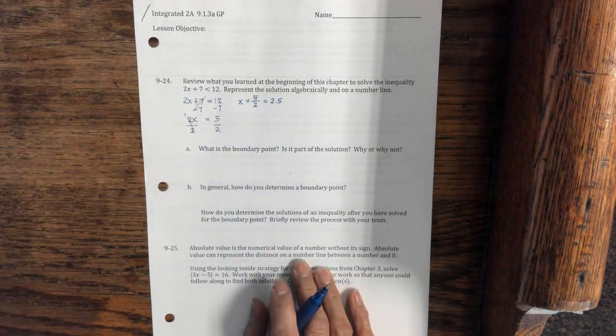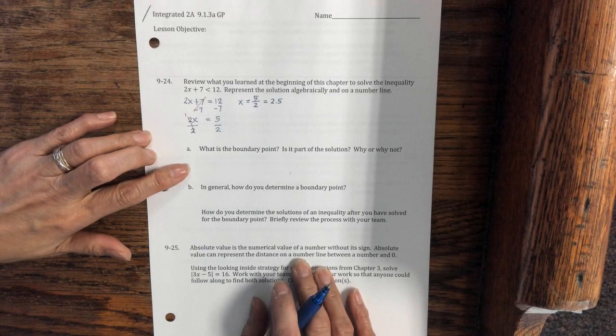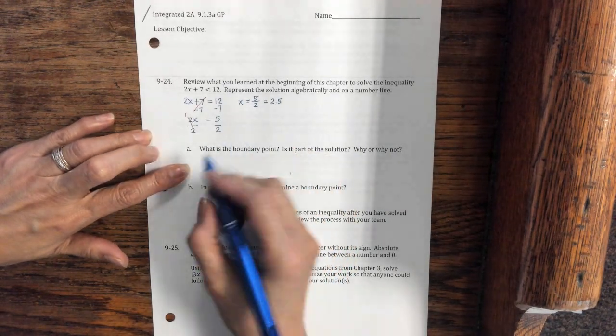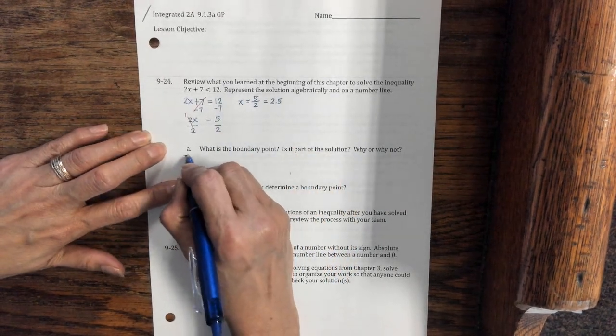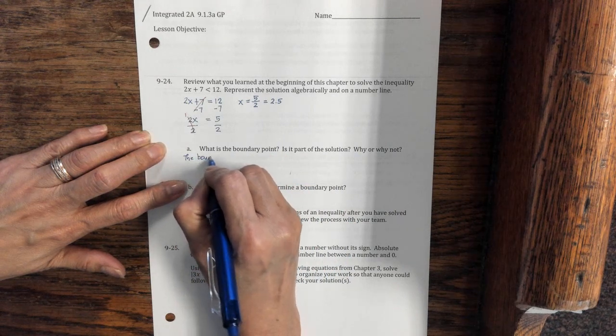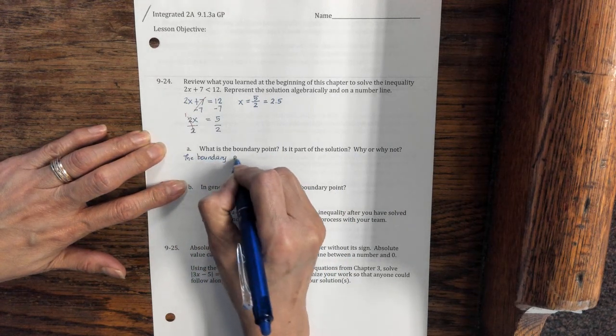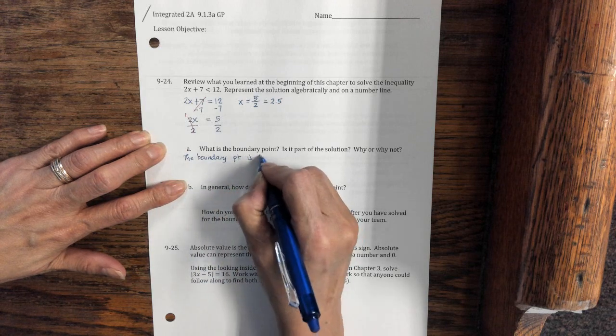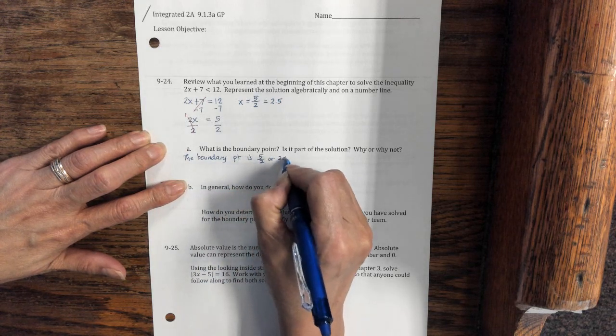Now for letter A, what is the boundary point? So we say that the boundary point is 5 over 2, or 2.5.